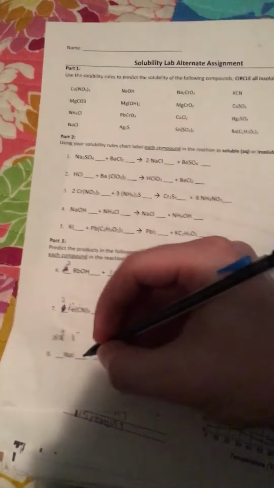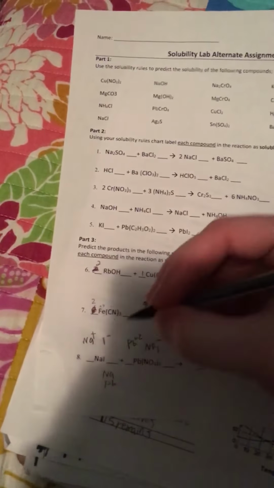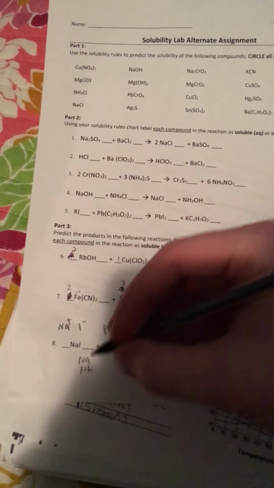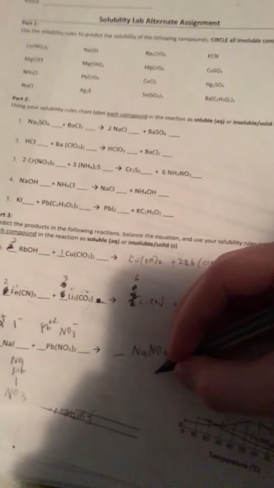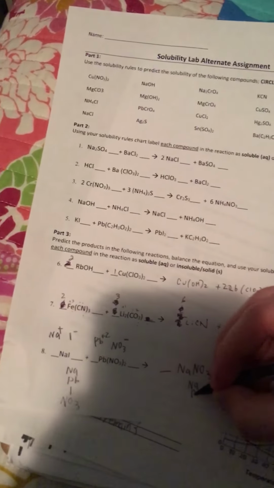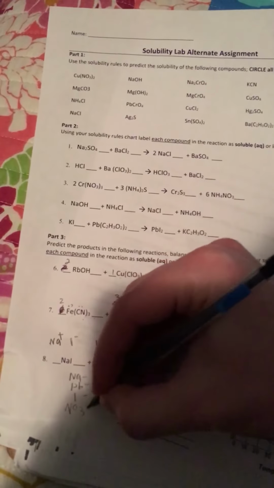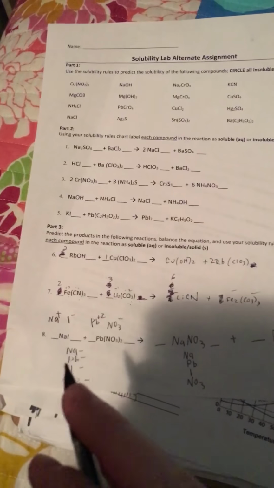Na, Pb, those are my metals. Now I'm going to do my nonmetal, I, and then my polyatomic, NO3. All right, let me fix my pencil real quick. Okay, then I'm going to come over to the product side and do the same thing. Let's see, Na, Pb, I, and NO3.